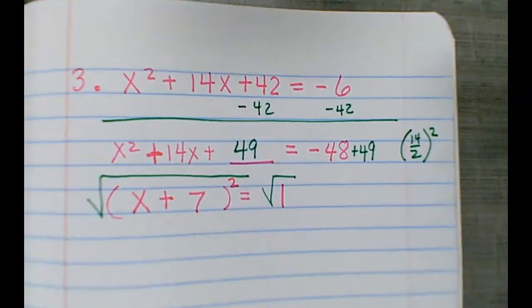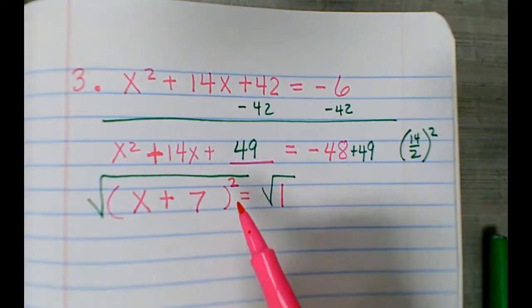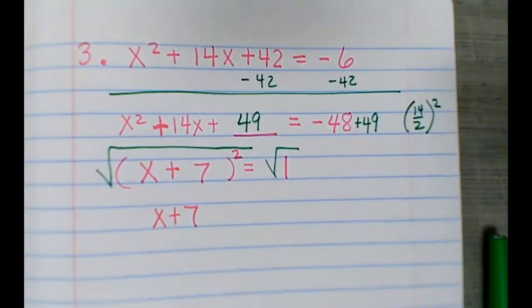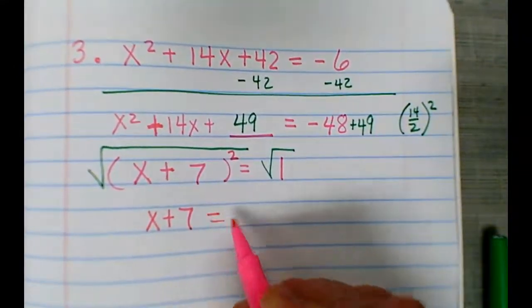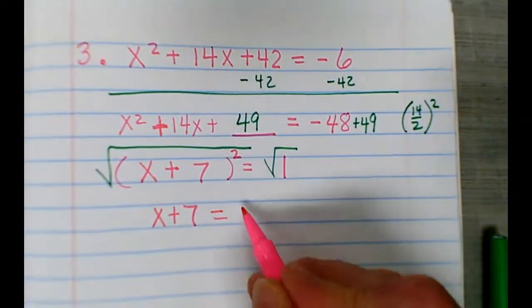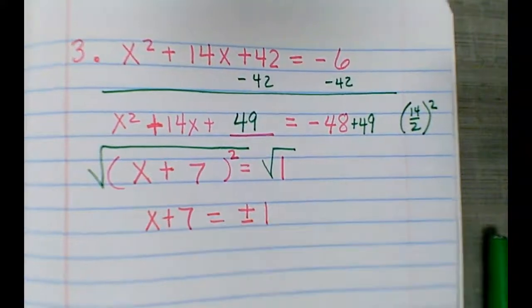I need to square root both sides. The reason I square root both sides is so that a square and a square root can cancel each other out, and I can just get x plus 7. Okay, what's this equal to? What's the square root of 1? Not 1. Plus or minus 1.